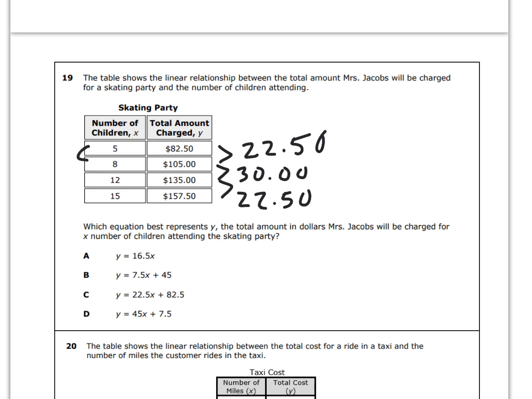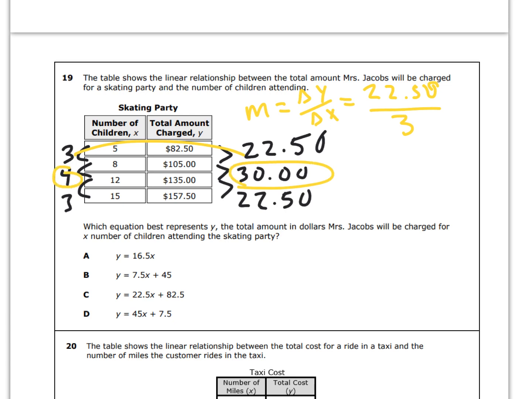And then on this side, we have 3 and 4 and 3. Now, you may be asking, again, why did I do that? Because earlier on number 15, we said M is equal to change in Y over change in X. Well, it turns out that we just subtract to find the change. So change in Y would be 22.50, and the X that is associated with that one is this one, which would be 3. Okay, and you could have used the middle one. You could have used this one and this one as well, as long as you use the things that are connected. The change in Y and the change in X that are connected, then it will work.